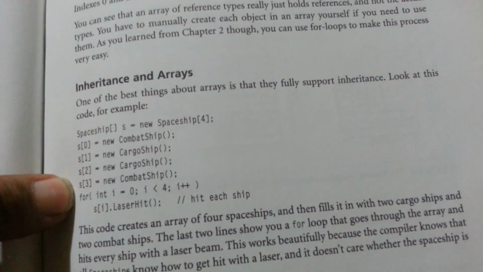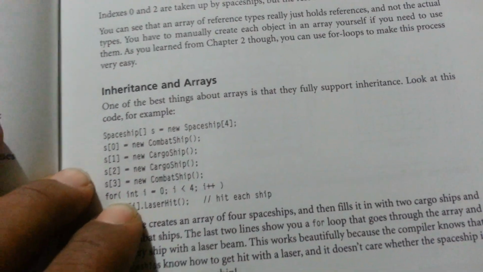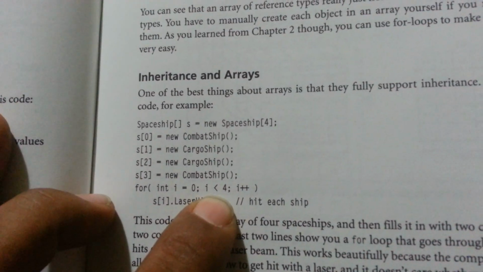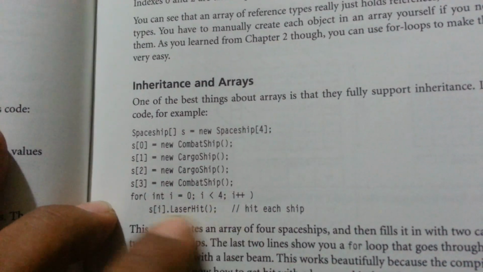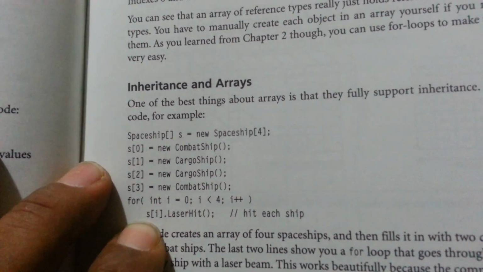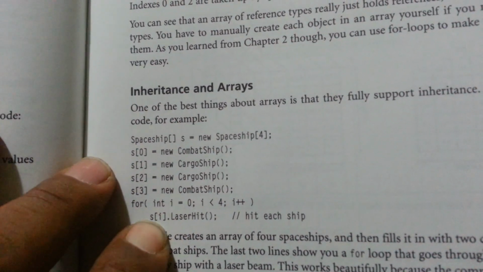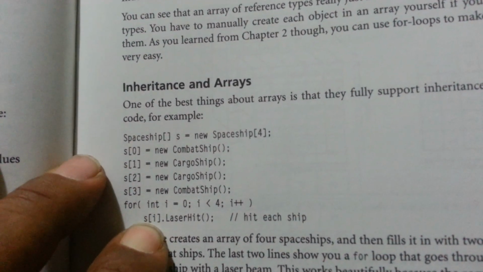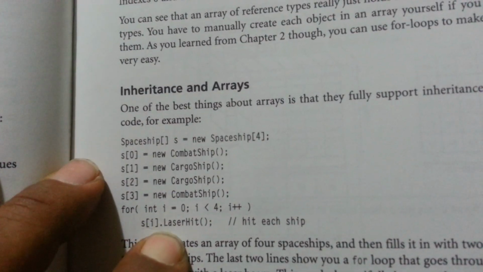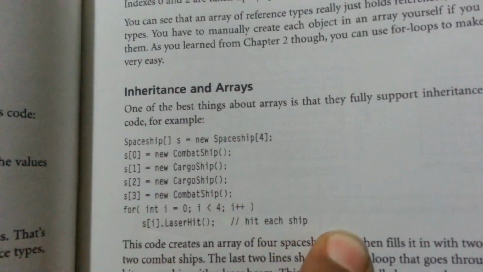For integer I equals 0, I plus plus. All right, here we go. There's another one. S[i] is a spaceship. Laser hit each ship.